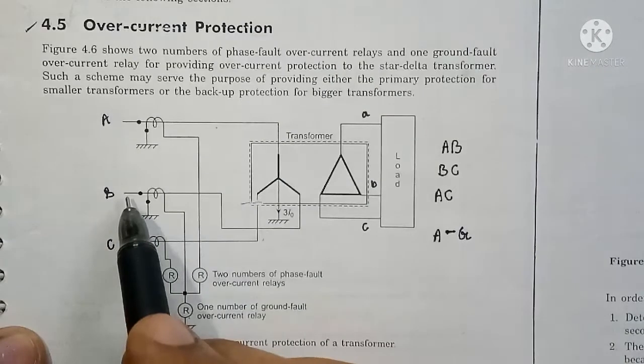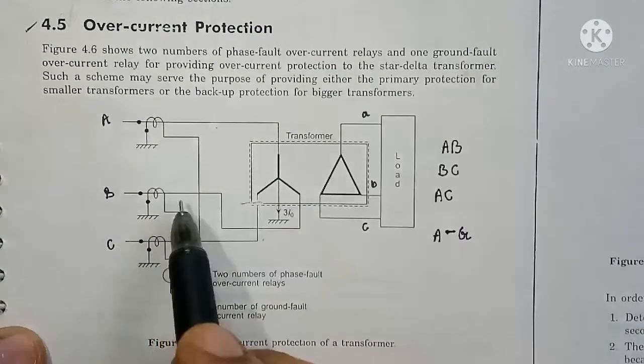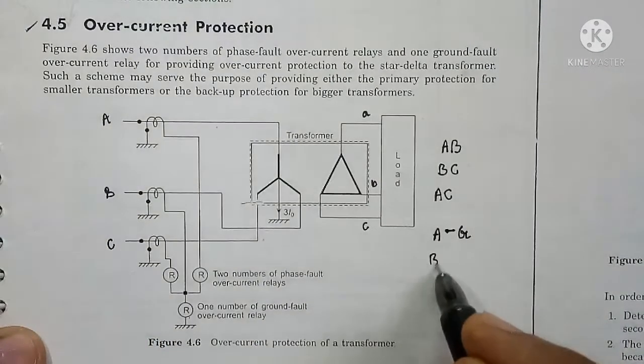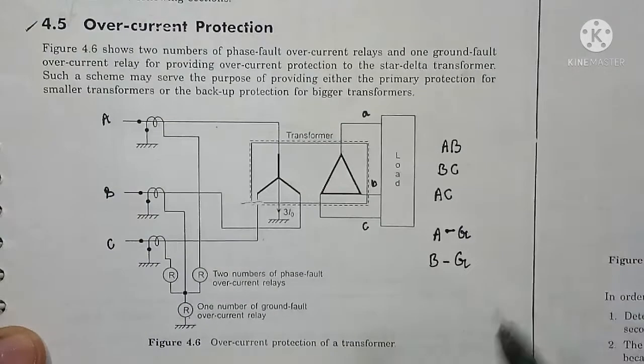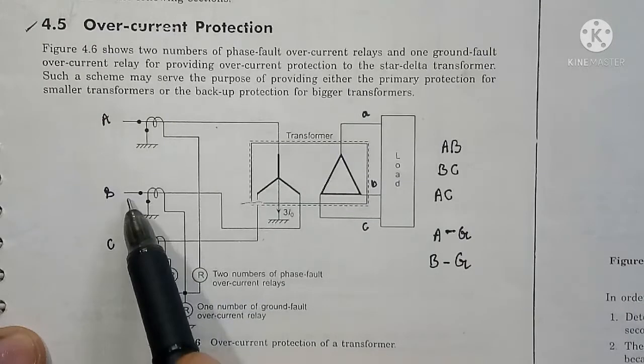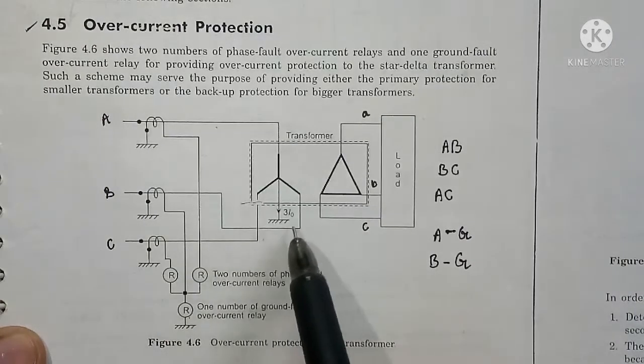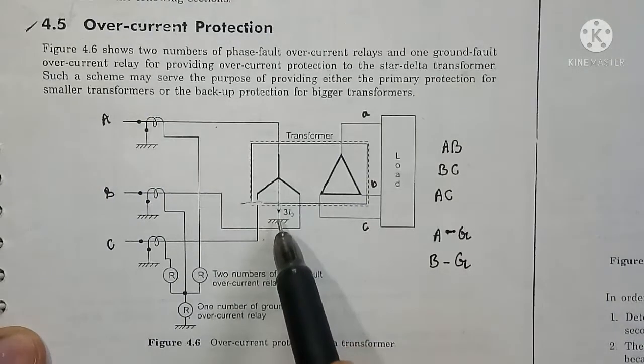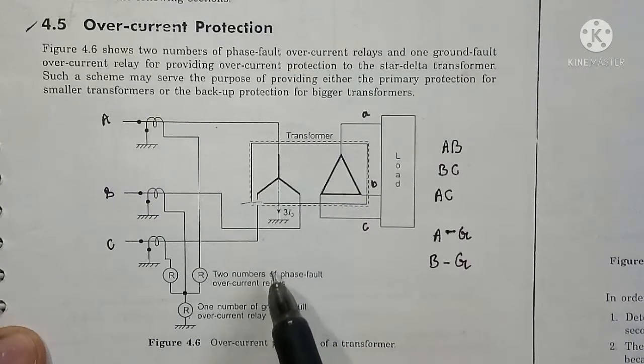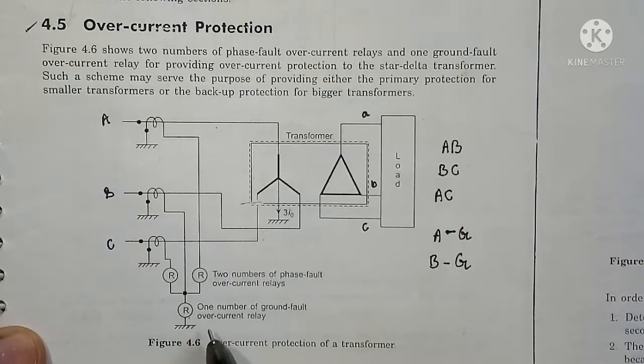If there happens to be the ground fault between phase B and ground, in that case the fault current will be flowing through phase B and ground, and through the ground the fault current will enter into the ground fault overcurrent relay here.